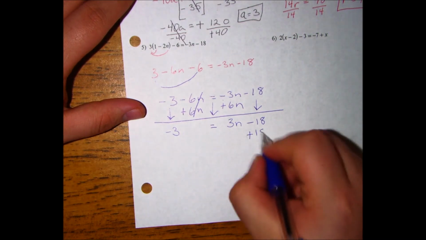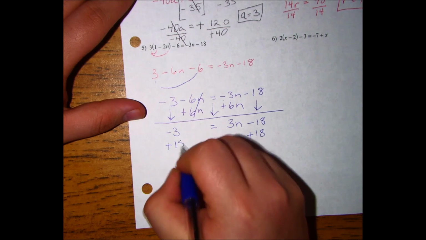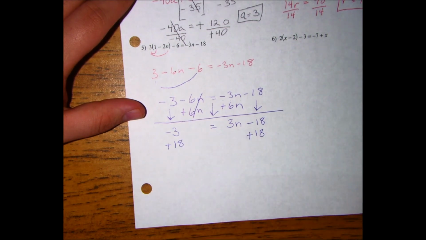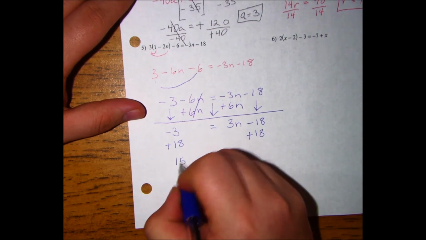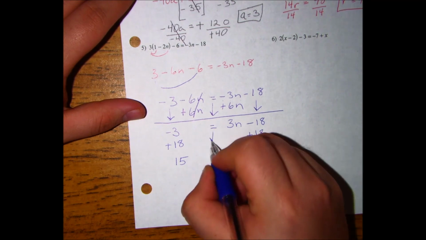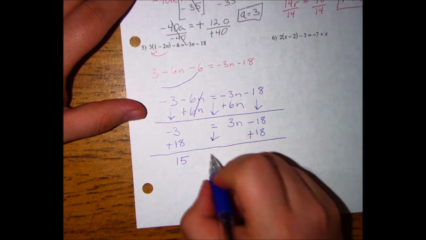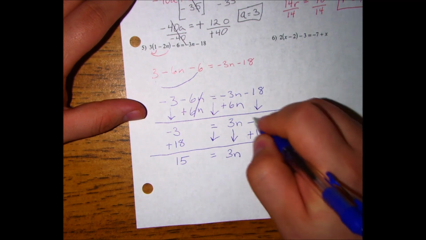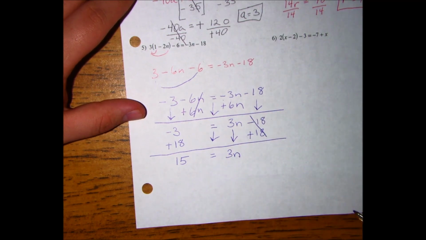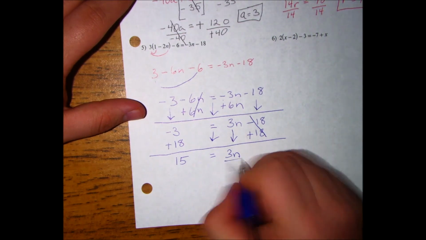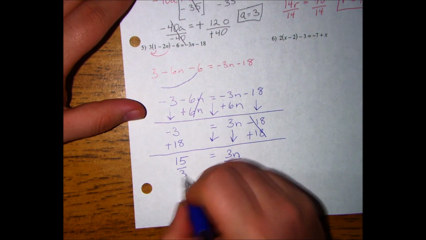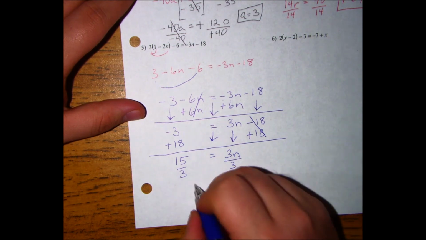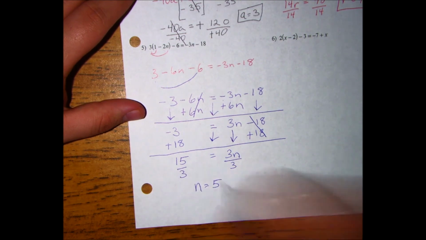I'm going to add 18 to both sides. I'm going to get 15. Bring down my equal sign. Bring down my 3n. Negative 18 and 18 cancel. I'm going to divide by 3. What I do to one side, I must do to the other. And n equals 5.